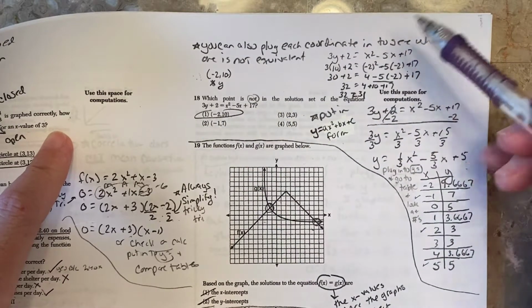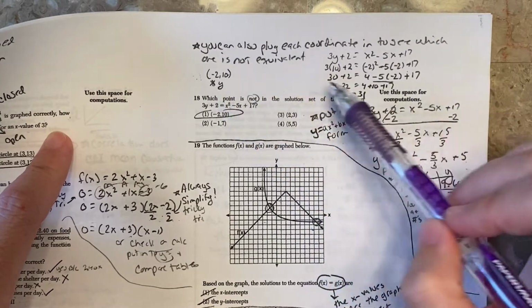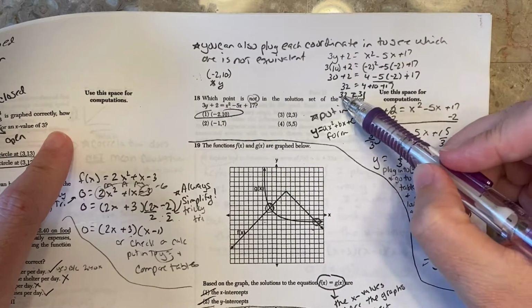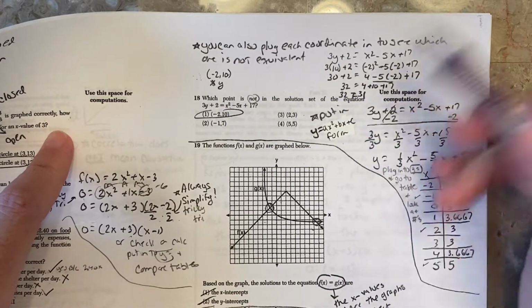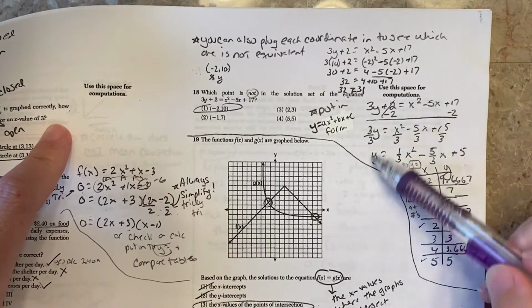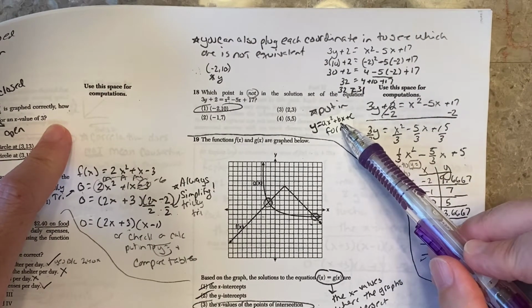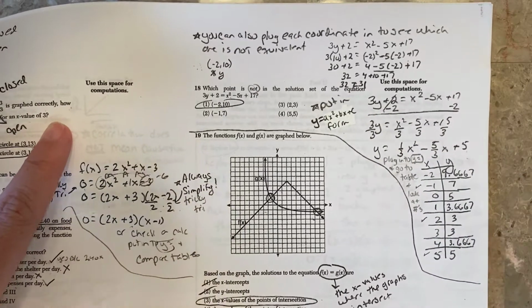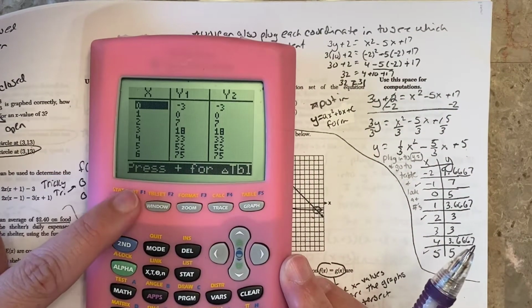Basically, it's just plugging in and checking. You're putting in x is -2, y is 10, and simplifying it and showing the two sides are not equal. So that's one way to do it. The other way is you want to get this into y equals ax squared plus bx plus c form. And then what that allows you to do is go to the calculator.